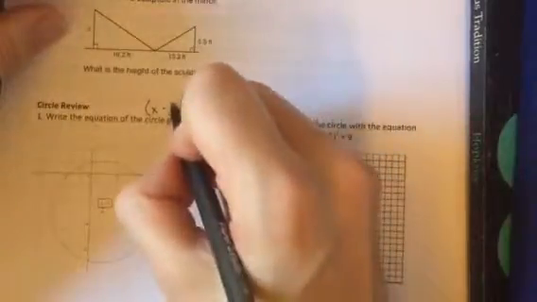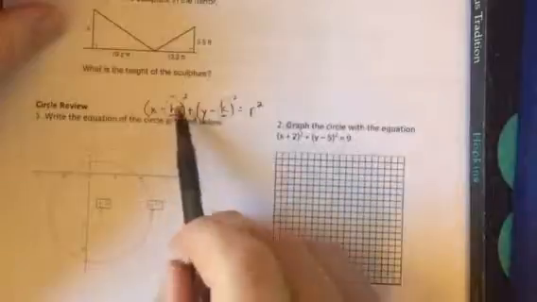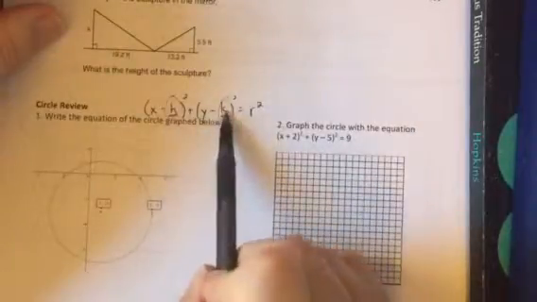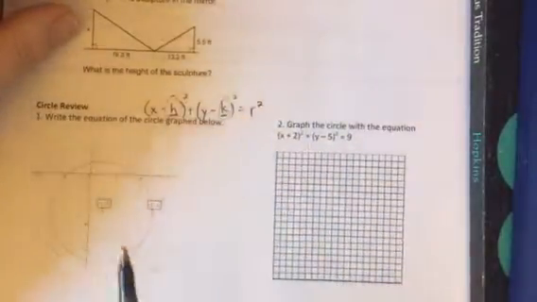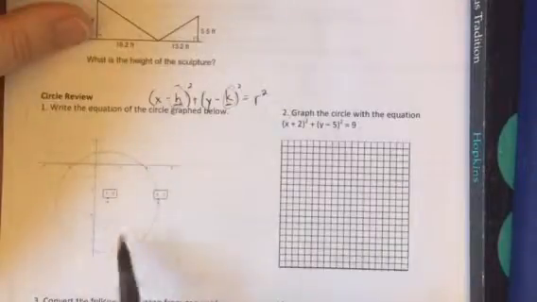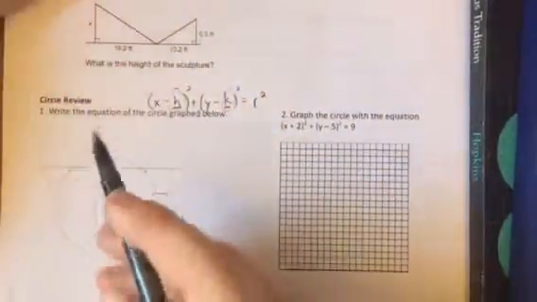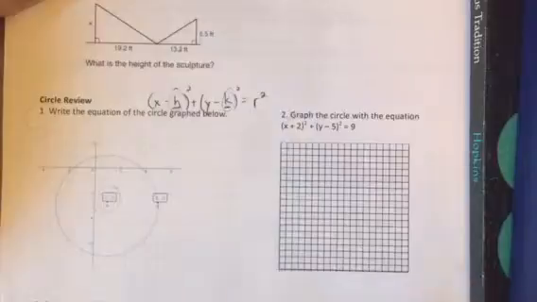So this h and k, these are the centers, right? This has to do with the x value of the center, the y value of the center. This has to do with the radius, right? So really we just need to figure out center and radius. Here the center is 1, -3.